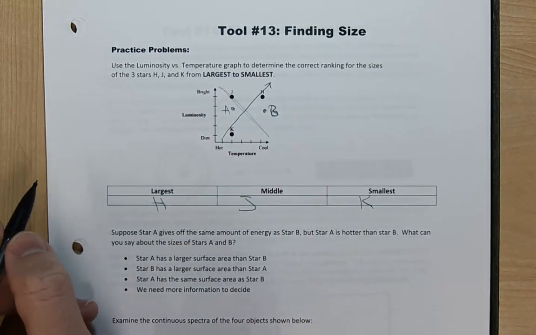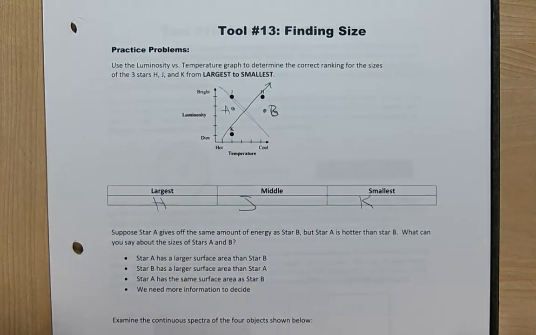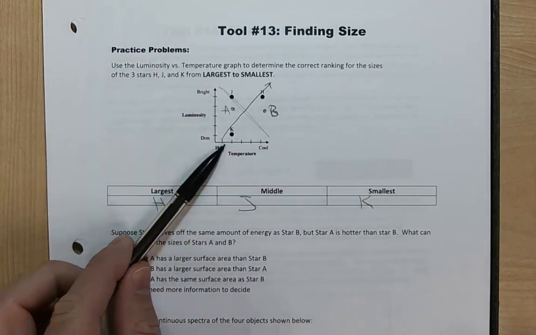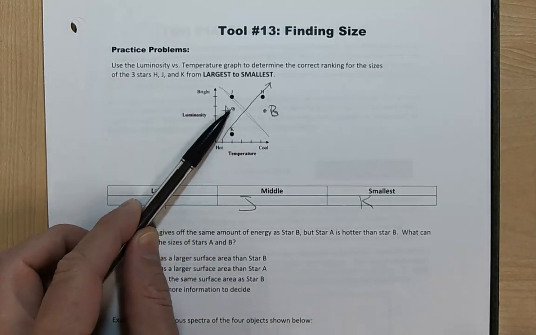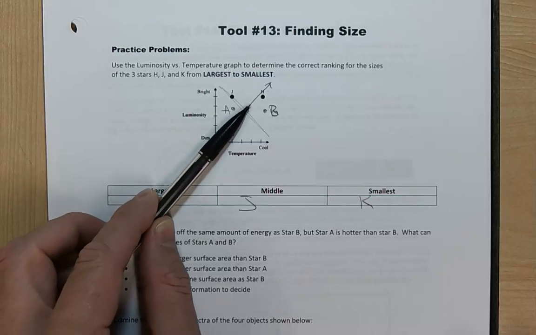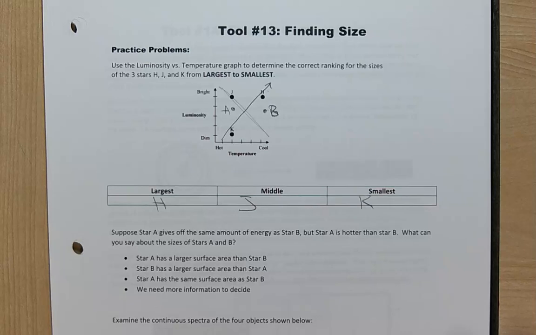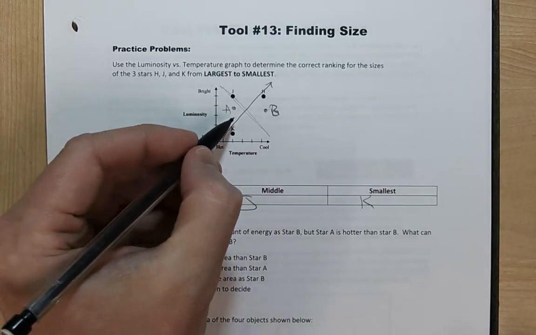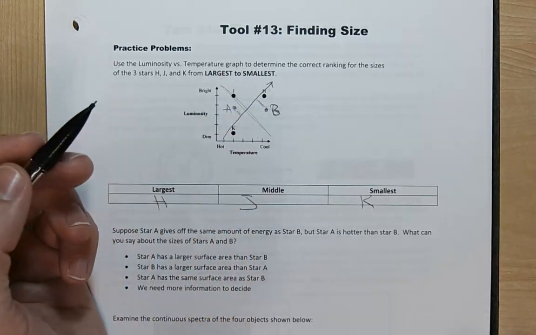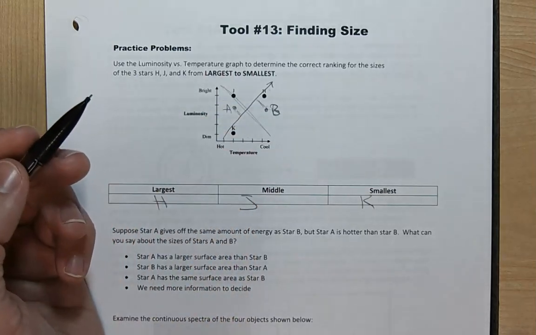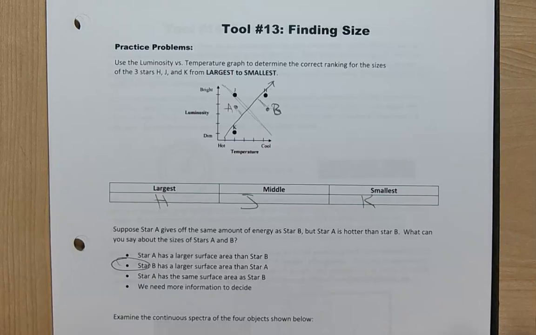Star A and star B give off the same energy, but A is hotter than B. What can we say about these two stars? Well, if we're going up this arrow, star A is down here, and star B is over here. So A has to be larger than B, sorry, other way around. B has to be larger than A. If we're going up the arrow there, B has to be larger than A, so there we go.